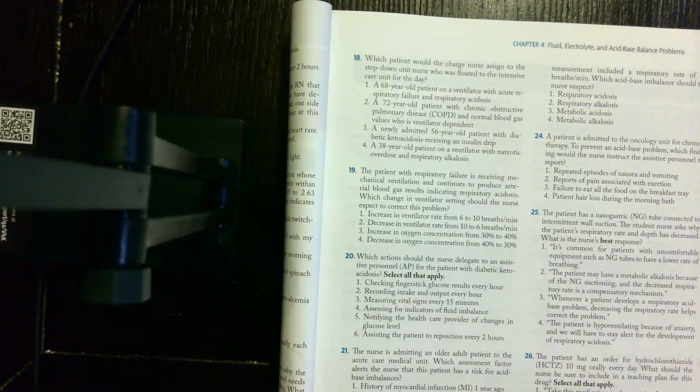So the reason why this is correct is because with respiratory acidosis, if you are not breathing enough, I have to take a minute and think about this. If you have slow and low respirations, you can have respiratory acidosis. However, if you're breathing too fast, that does cause respiratory alkalosis. So what we would want to do with the ventilator, we want to look at the setting, and we are going to want to increase the setting of the ventilator. We want to increase the respiration rate to a normal respiration rate.